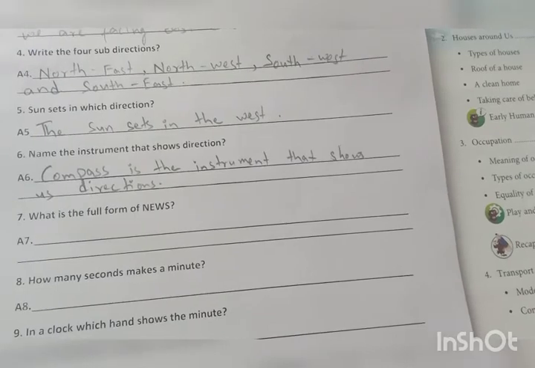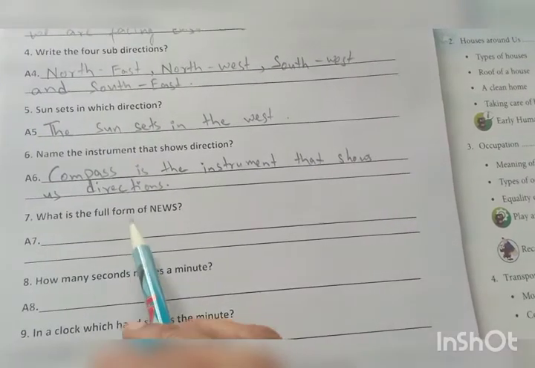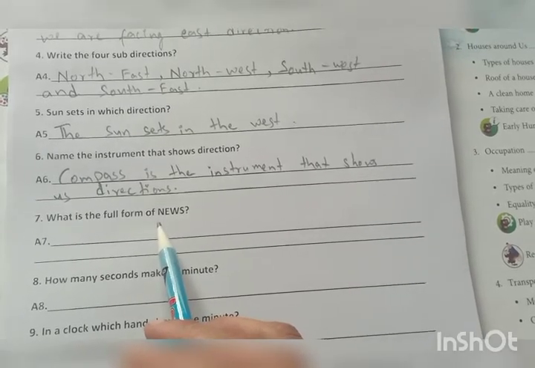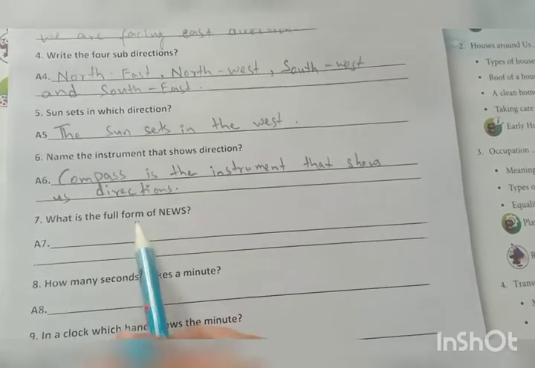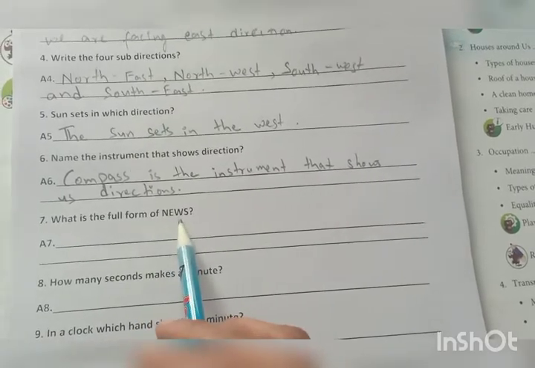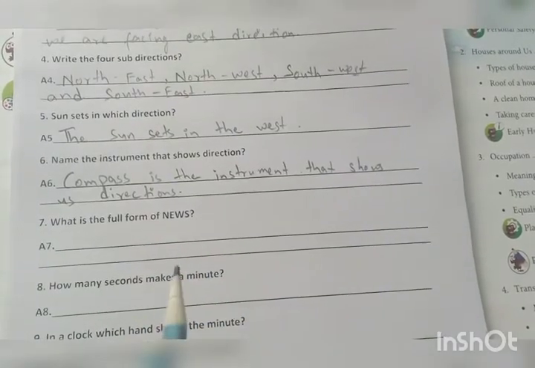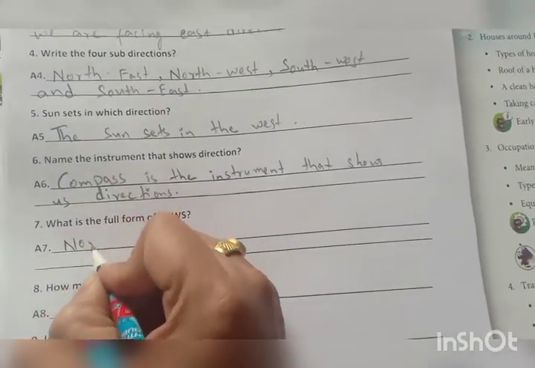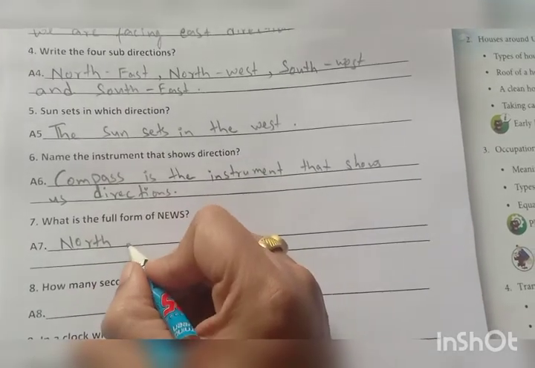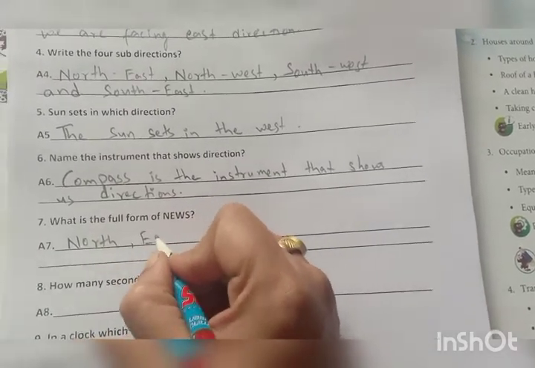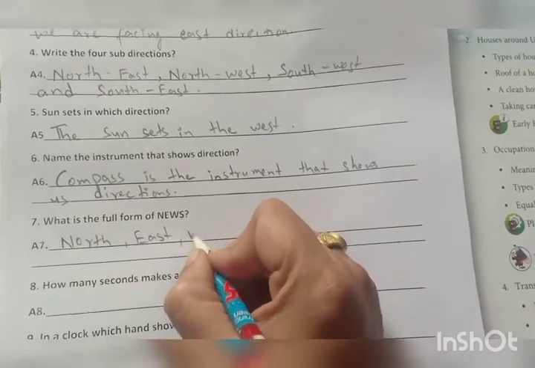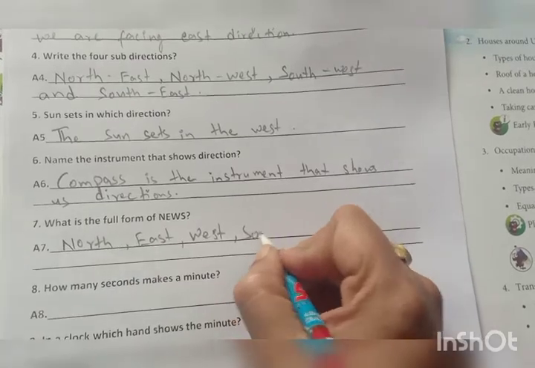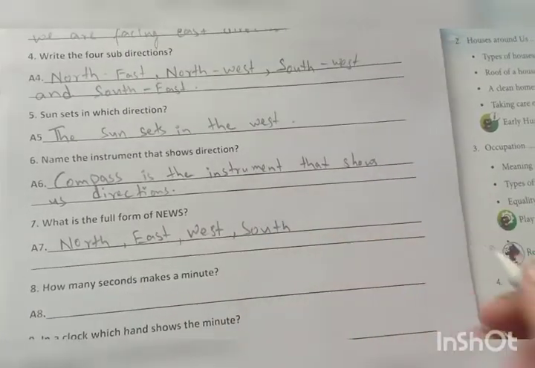Okay, let's move to question number 7. What is the full form of news? N is for, we have done in the lesson of direction, right? N is for north, E for east, W for west, and S is for south. So let's write it down. North, east, west, and south.